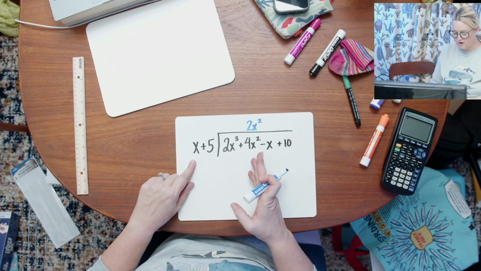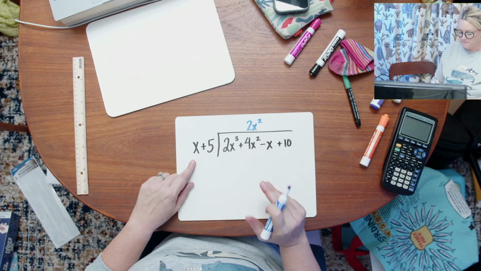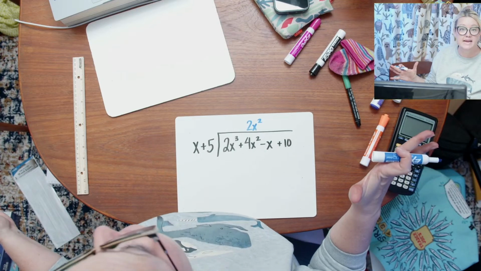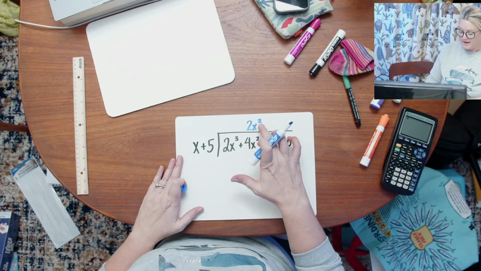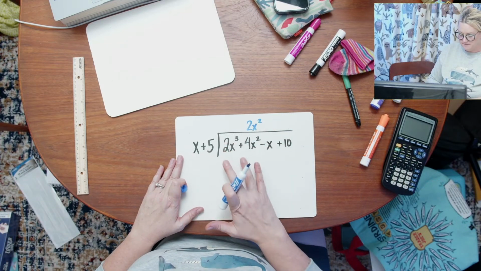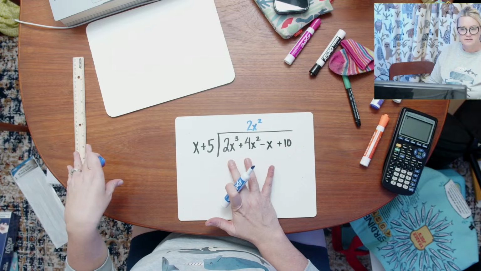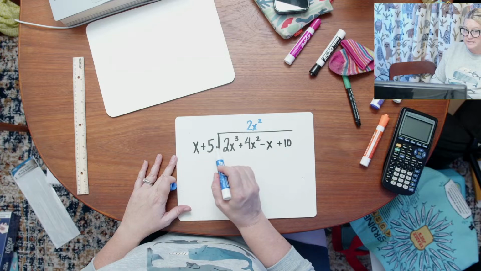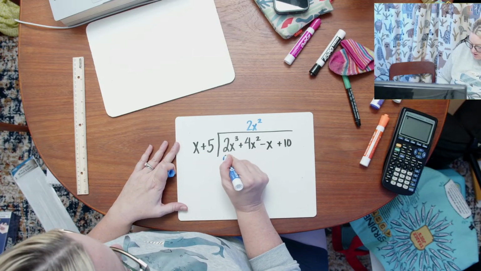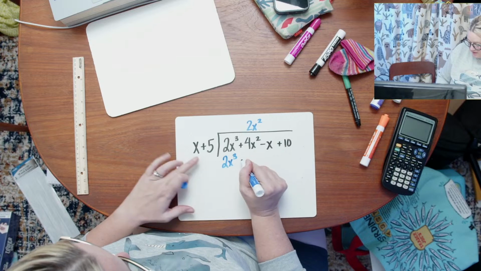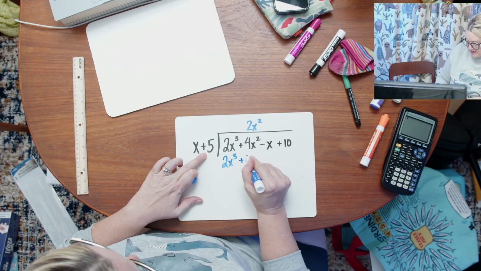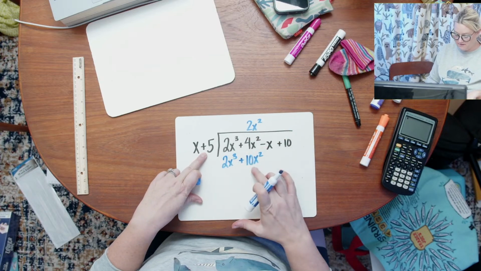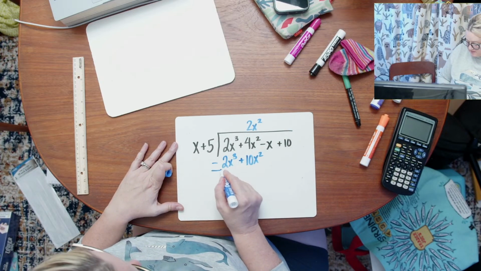I'm just going to shift over because it kind of lines up with the squared, right? So now that plus 5 is just going to go along for the ride. So the same idea as just regular long division with numbers. I do this times this, and I write it down here and subtract, okay? So I'm going to do the exact same thing. So 2x squared times x plus 5 gives me 2x cubed plus 10x squared, because 2x squared times 5 is the 10x squared, and I subtract.